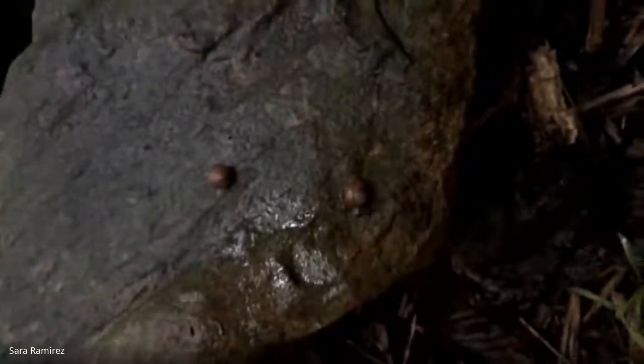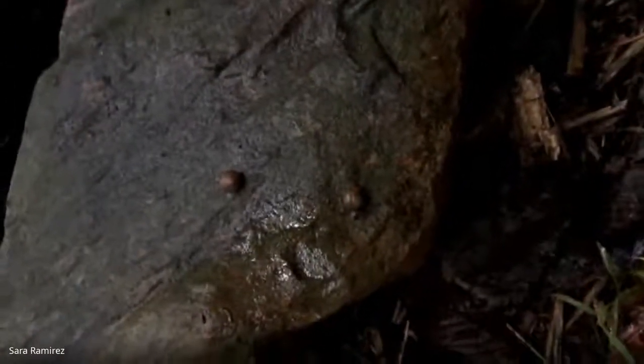I also see something I didn't notice before. Can you make out these organisms? We have some snails. With all this lovely wet weather, we're starting to see more of them coming out. So under this rock, this could be a good habitat for our red worms. It is also a good habitat for these snails that you see here.